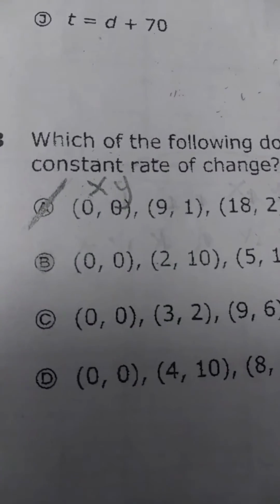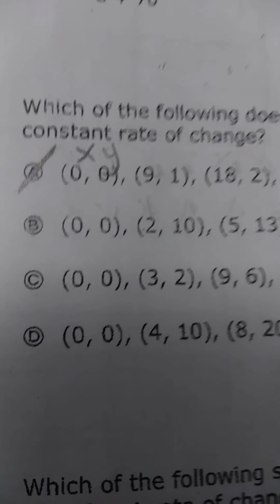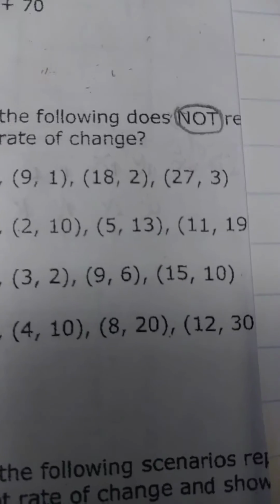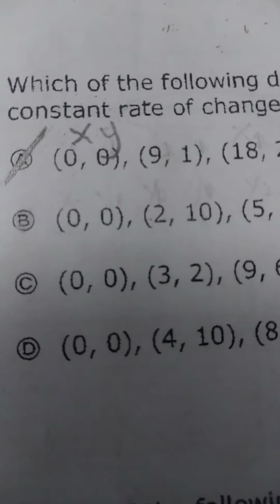So let's try B. The first thing I'm going to do for B is represent this in tabular form. So you guys go ahead and represent that in tabular form, so it's easier for me to find the slope in that way.